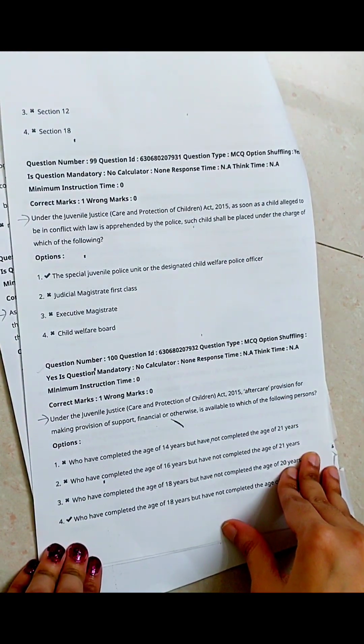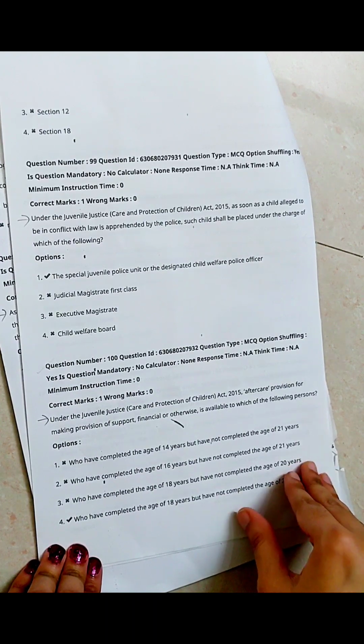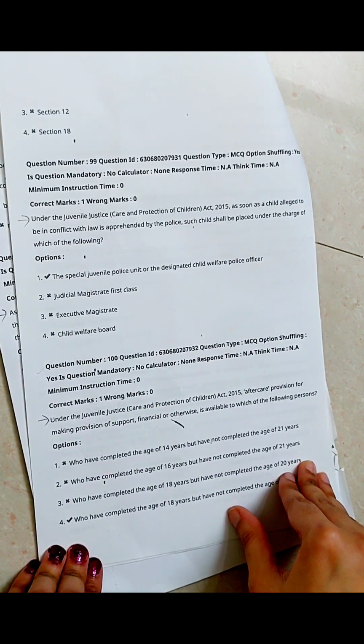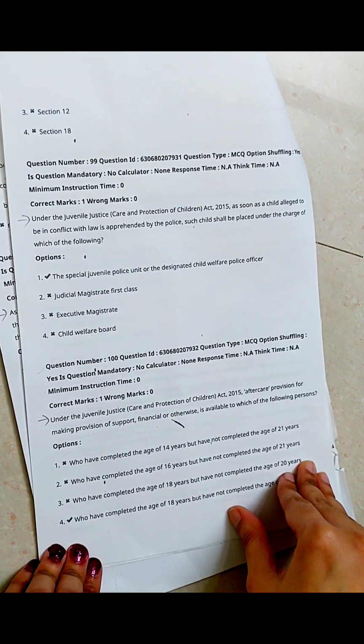Under the Juvenile Justice, Care and Protection of Children Act 2015, as soon as a child alleged to be in conflict with law is apprehended by the police, such child shall be placed under the charge of which of the following? Answer is the Special Juvenile Police Unit or the Designated Child Welfare Police Officer.